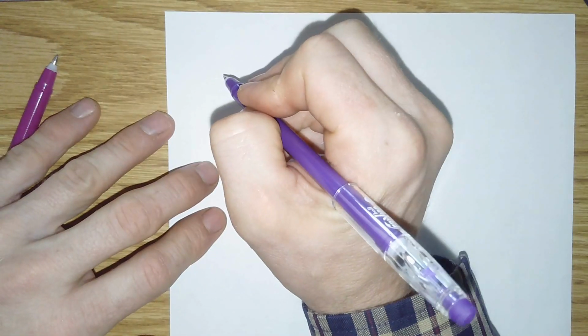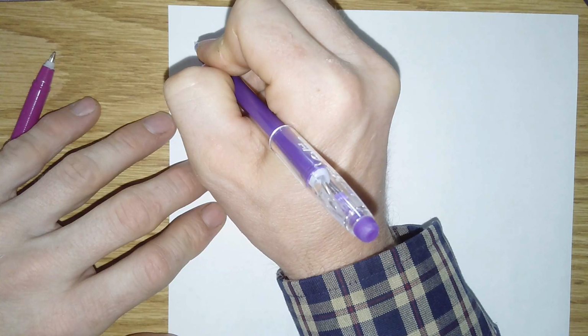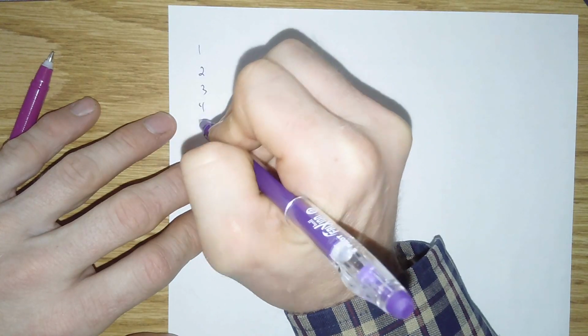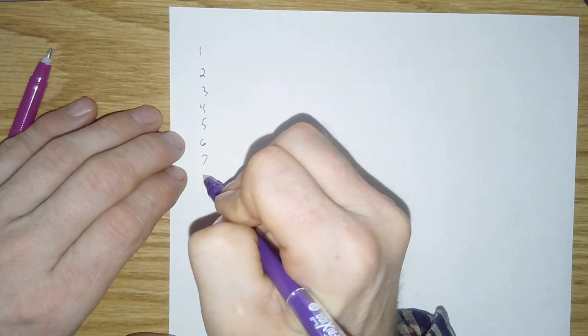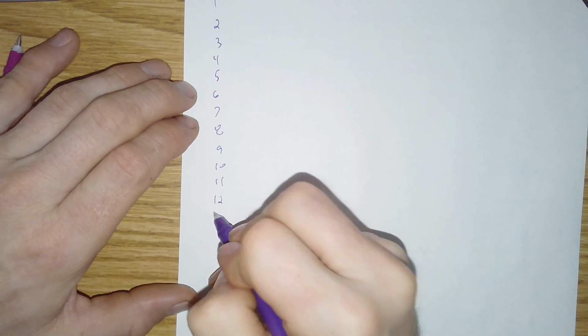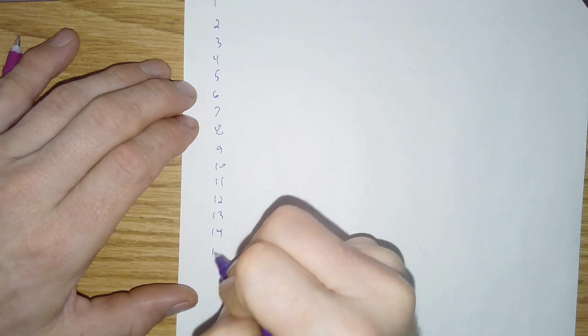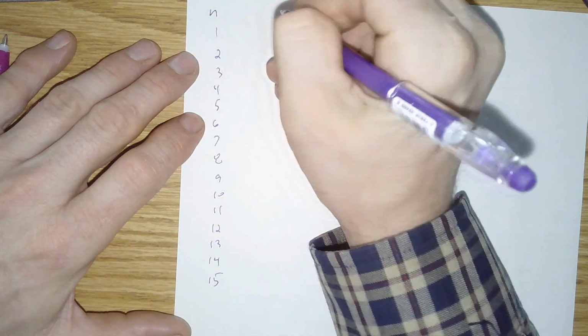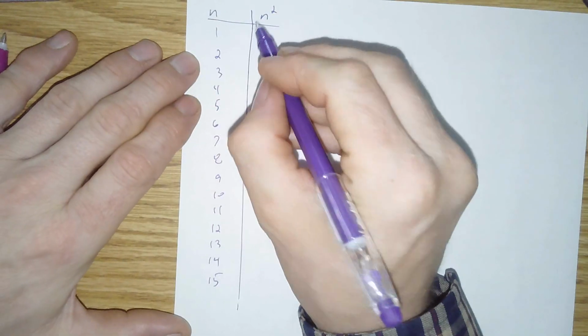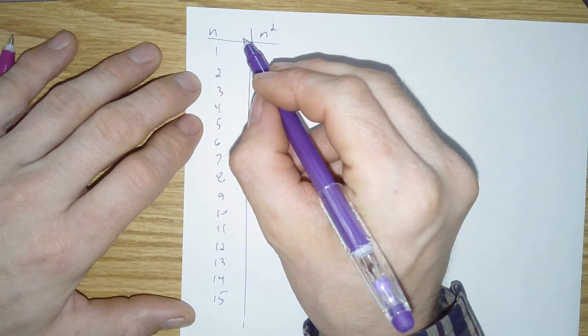On the back, I advise that you give yourself a simple perfect square list. So 1, 2, 3, 4, 5, 6, 7, 8, 9, 10, 11, 12, 13, 14, up to 15 is usually pretty satisfactory, right? So this is n. If we square n, it's going to be something else. This is not the n that's in the compound interest equation.